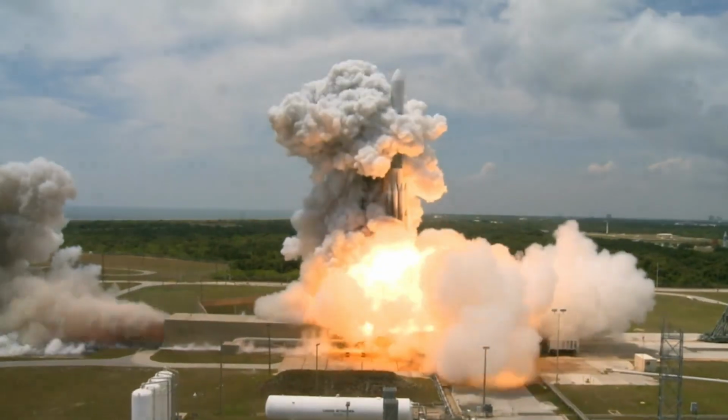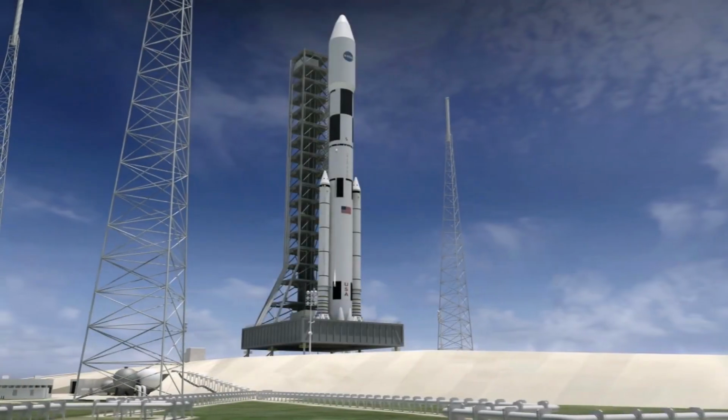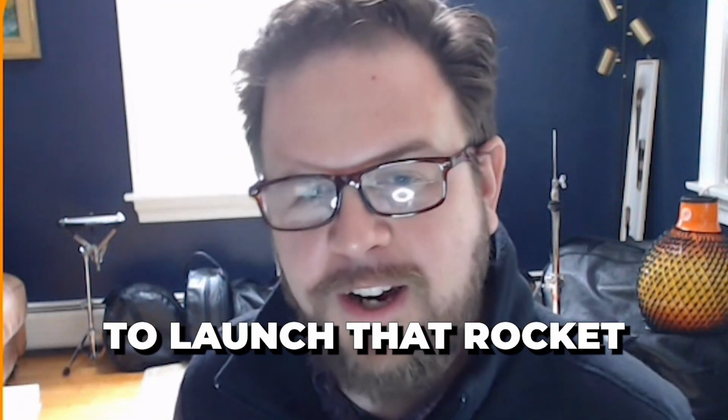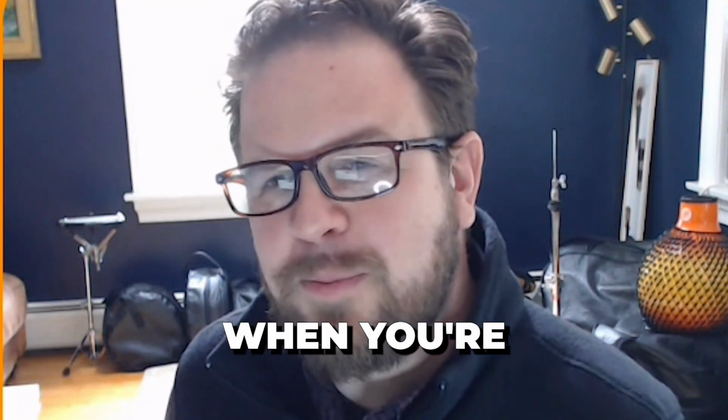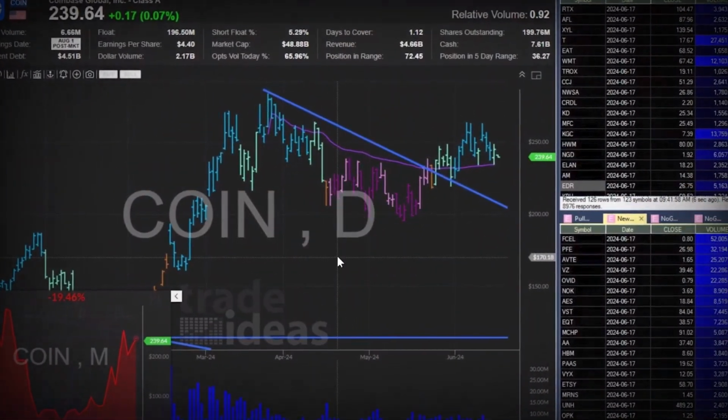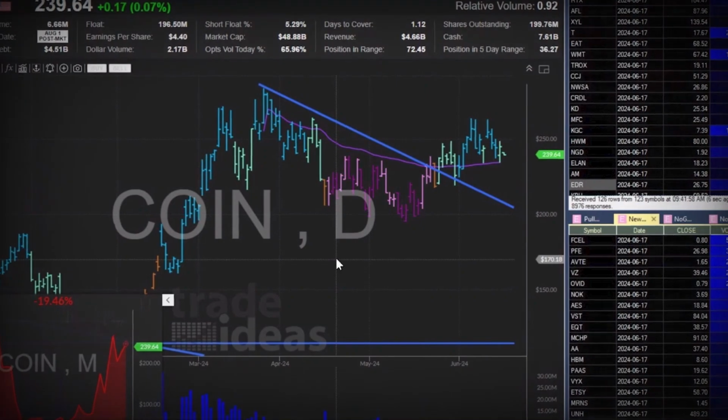If you are go for launch, you're going to put billions of dollars of hardware into space. You want to make sure that all the probabilities are on your side. The weather's right, the conditions are optimal to launch that rocket. Same thing for investing. When you're putting your capital to work or you're going to take a trade, you want to make sure that probabilities are on your side. The best way to do that is to develop a rules-based systematic approach.